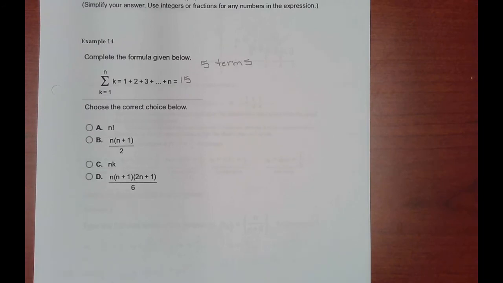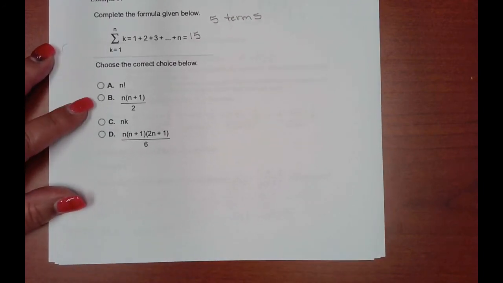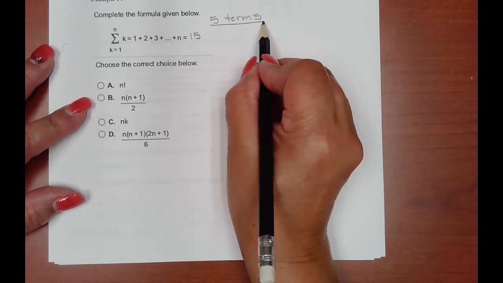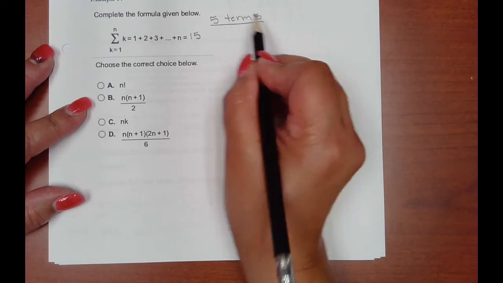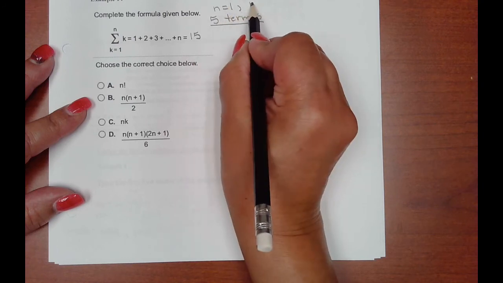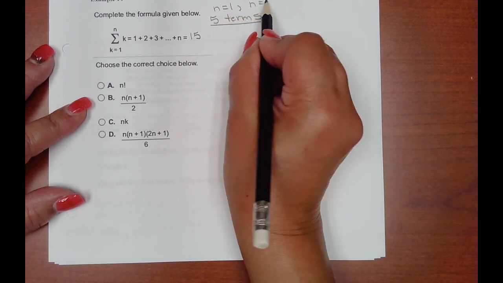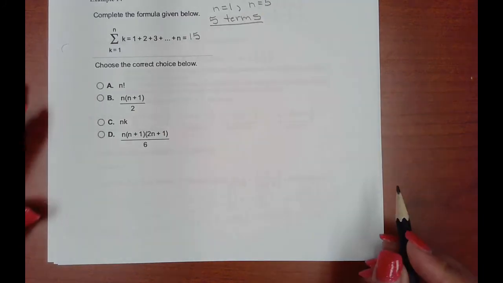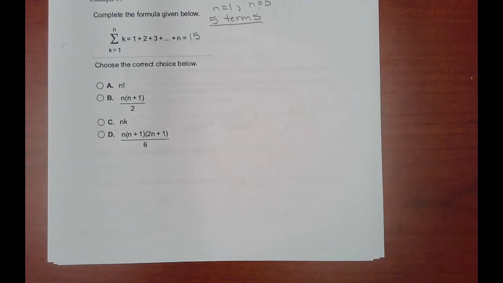So what kind of formula could possibly be used in this case? Let's check out our options here. If we were going out to the 5th term, from n equal to 1 to n equal to 5. Because I believe this problem, I'll have to fix this outline, talked about the first 5 terms and getting a 15.